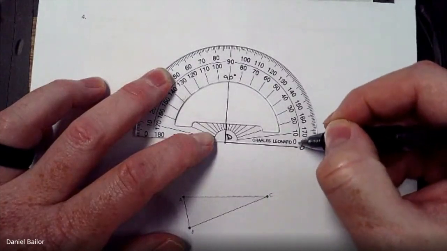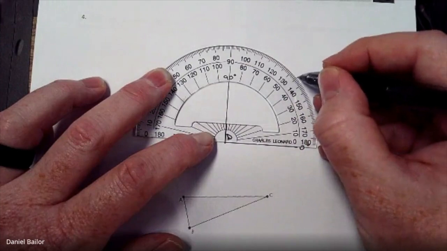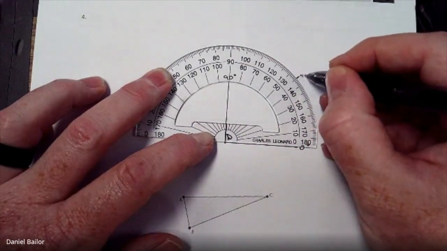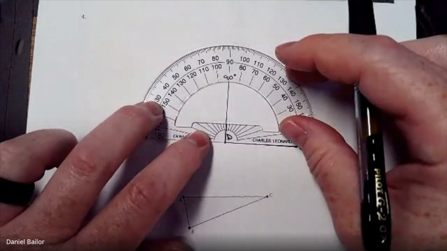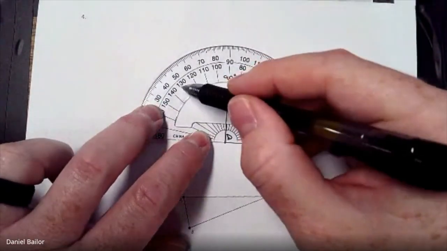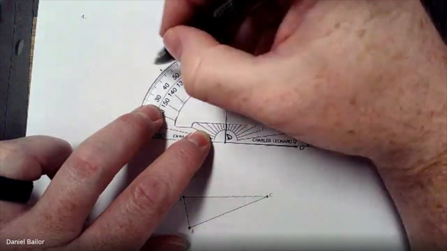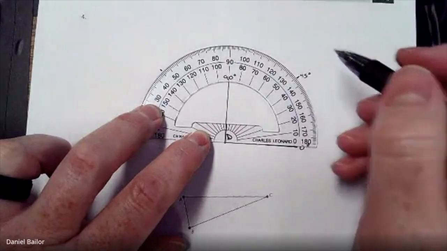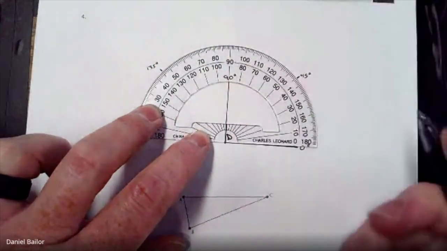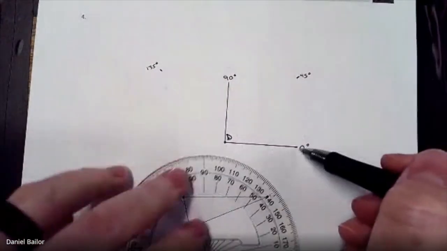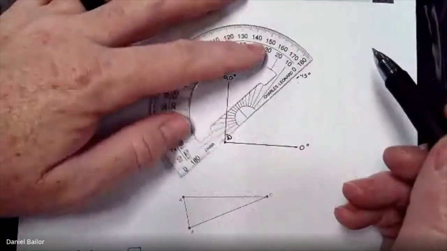So here's 0. I count up by 10s, 10, 20, 30, 40. Count up by 5s. And this right here is 45 degrees. I'm also going to go 45 degrees after the 90 to do 45 degrees on this side, which works out to be over here. This is 135 degrees. So I have 0 degrees, 45 degrees, 90 degrees, 135 degrees.